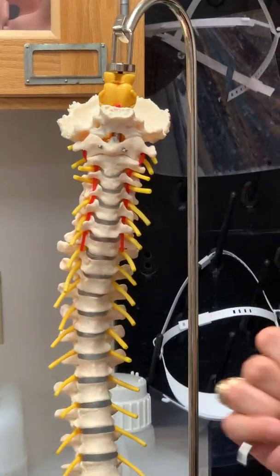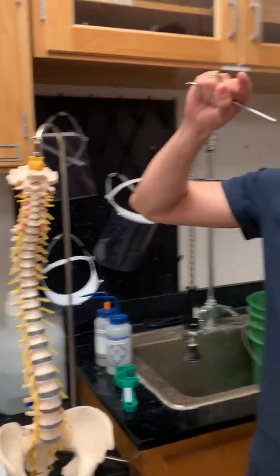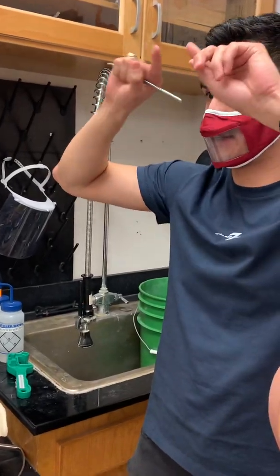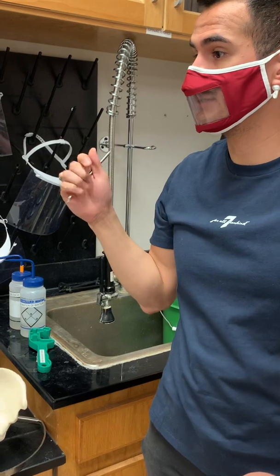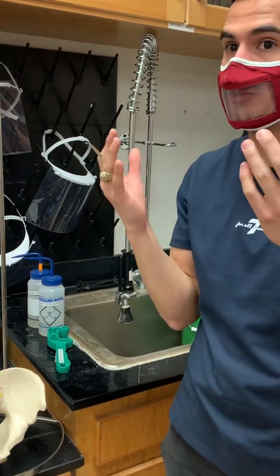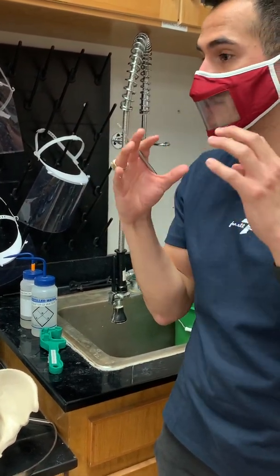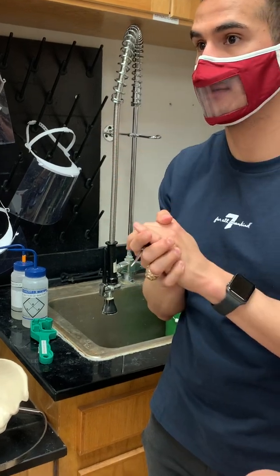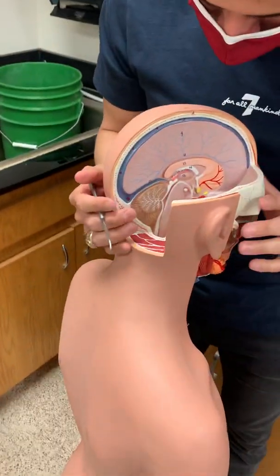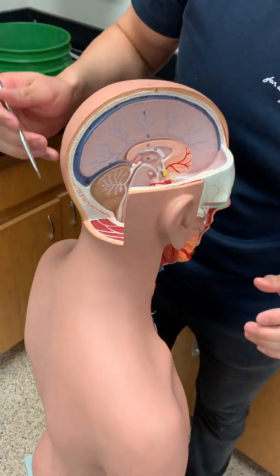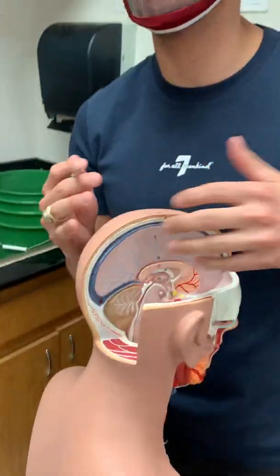And then the basilar artery comes up, and that's what then branches into the posterior cerebral artery. So now we have our full circle of Willis, so blood supply can go to the brain. Okay, so that's here. A little bit about the venous, the drainage.